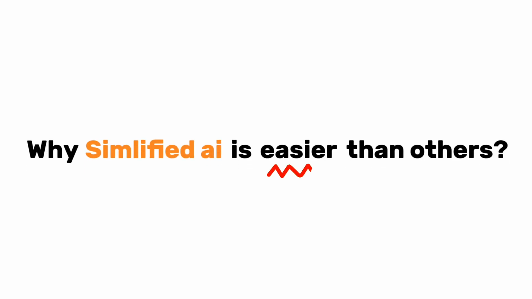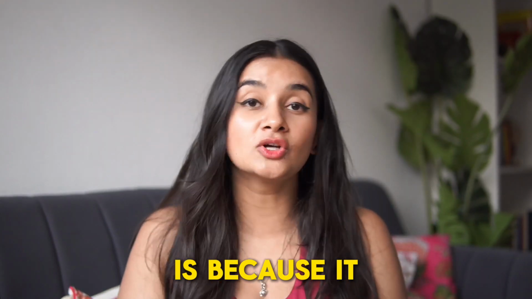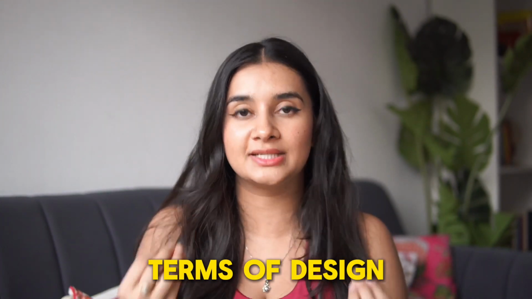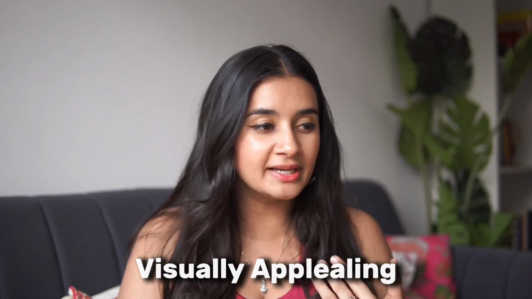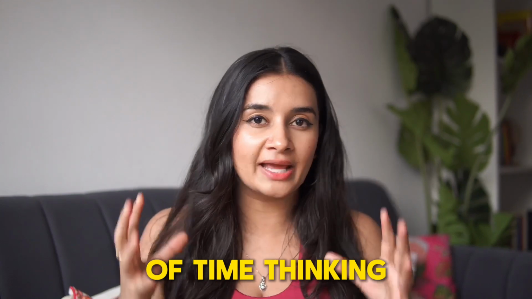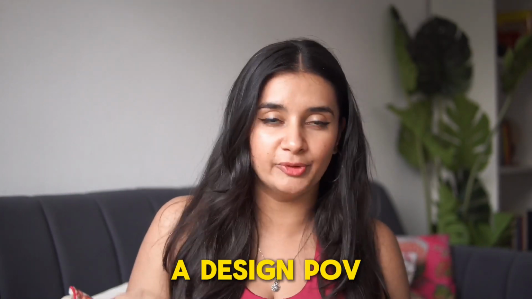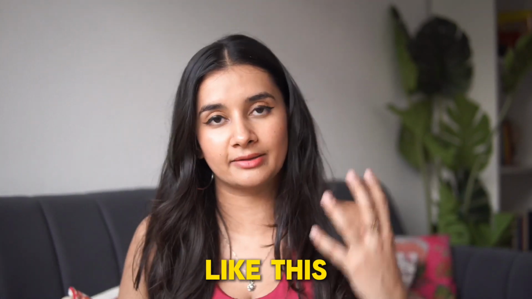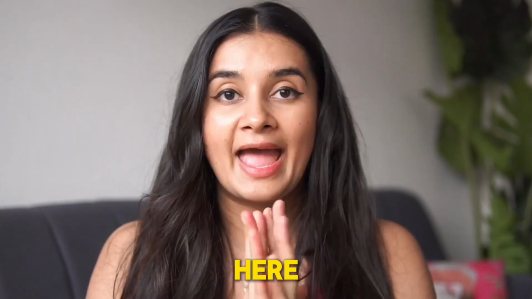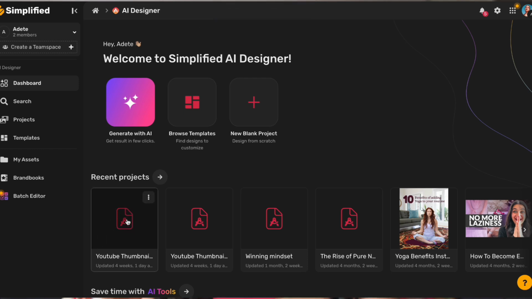But why it makes it a lot easier for you to A/B test the right thumbnails is because it also gives you a lot of these templates that are very sound in terms of design, which means they are visually appealing, their color structure is nice, the font combinations are good to go. So you don't have to spend a lot of time thinking of your thumbnails from a design POV when you use an AI tool like this. So I'm going to show you how I designed one of my thumbnails on Simplified here, and once that is done, I am actually going to show you how I upload and test.